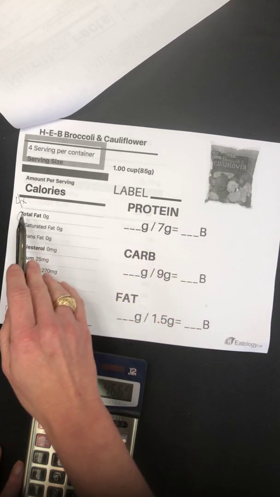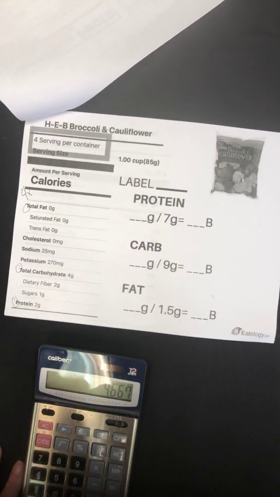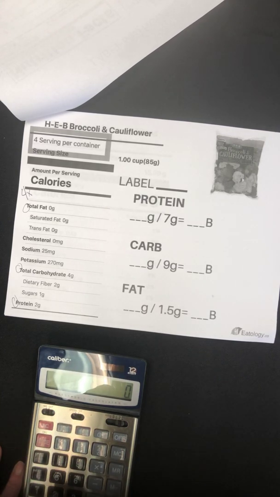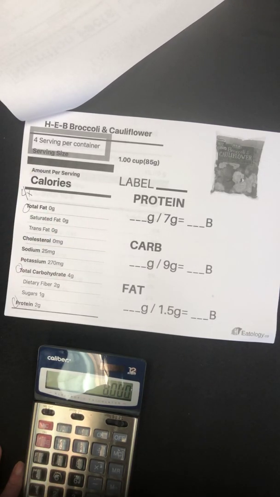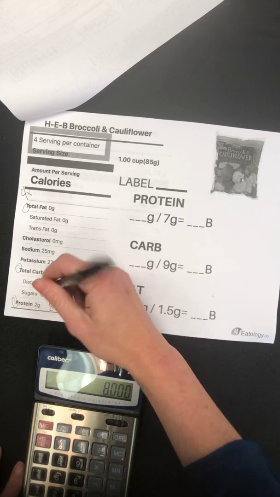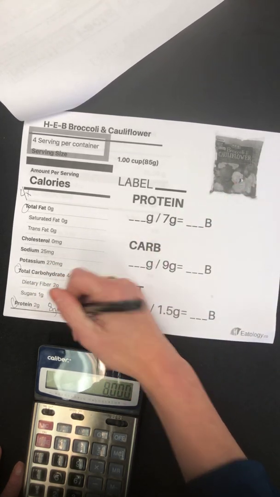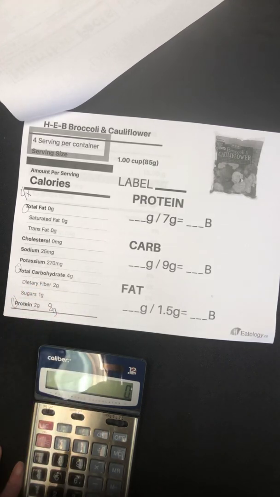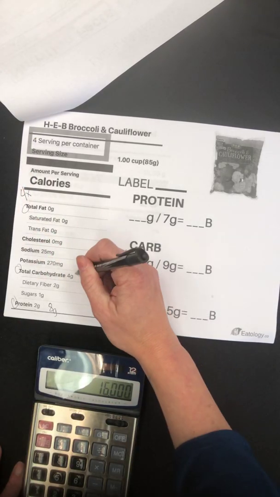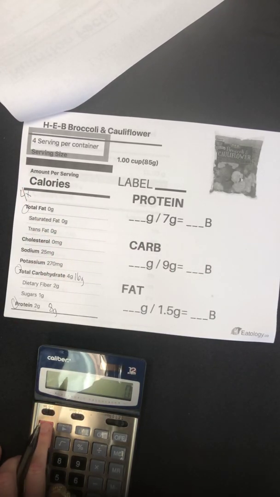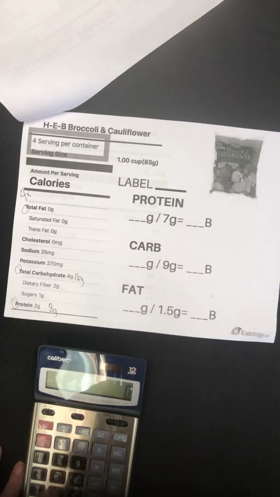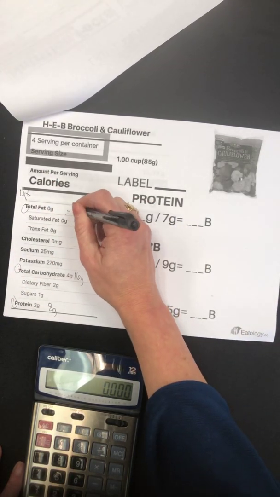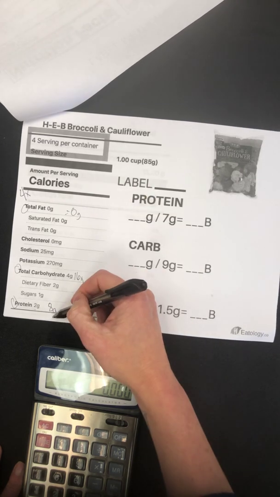Cool? So we're going to come over here to our protein. How many grams of protein are we looking at? Well, take it to the calculator. 2 times 4 servings, because we have to get the total amount of protein in the whole bag, is going to be 8 grams. Total carb, 4 times 4 servings, it's going to be 16 grams. And then let's see, fat, 0. There's 0, so 0 times 4 servings, 0. All right, so that's everything in the whole bag.